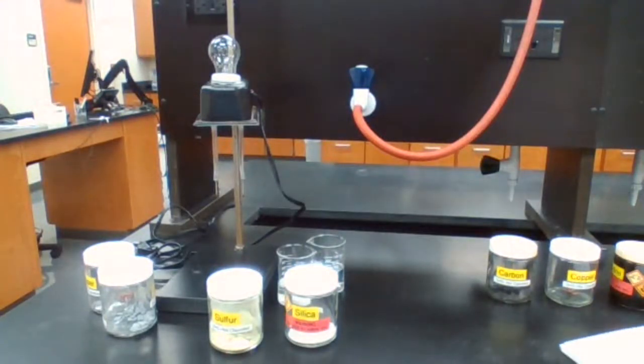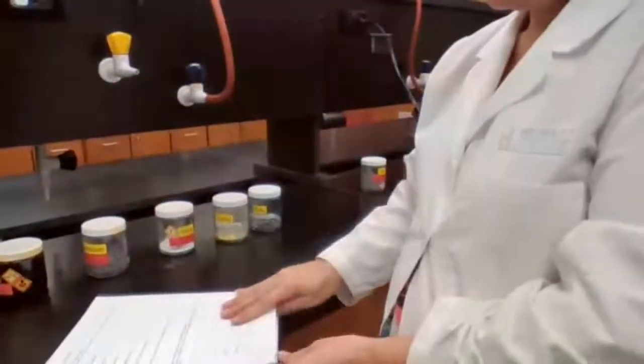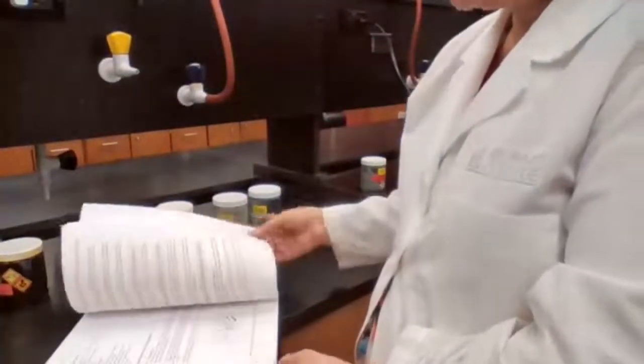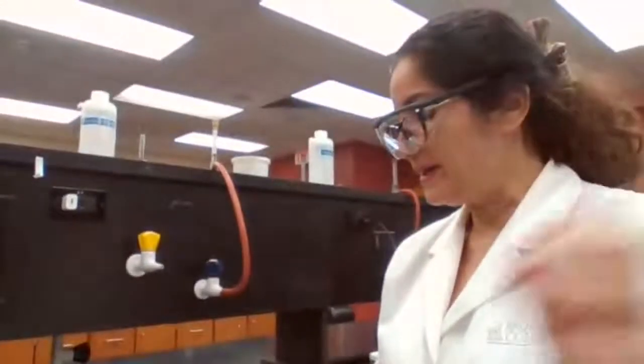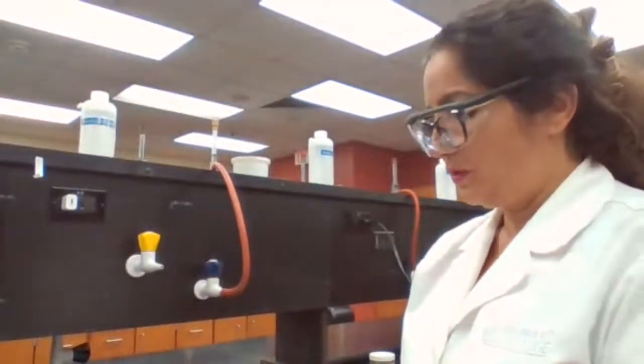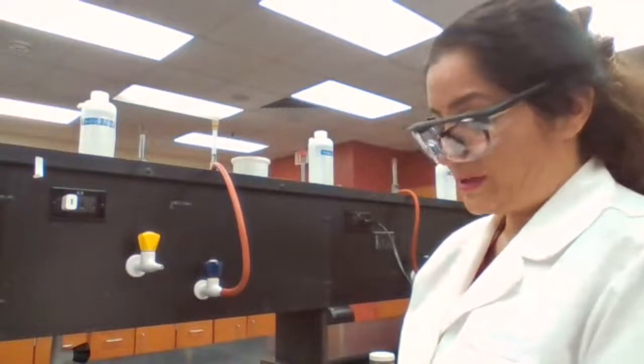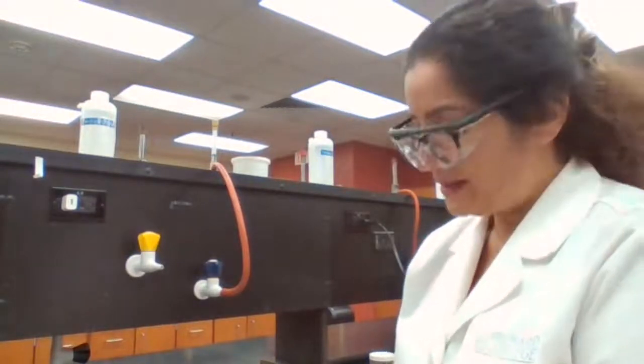The second part of experiment 2 is testing for solubility. That's another physical property. The general rule is that like dissolves in like. What does it mean? It means that a polar solute dissolves in a polar solvent.